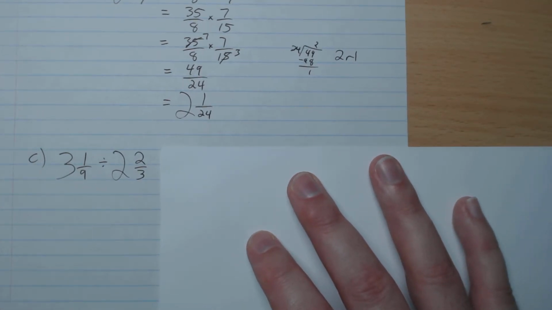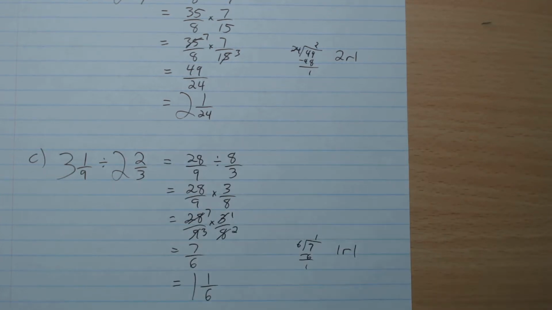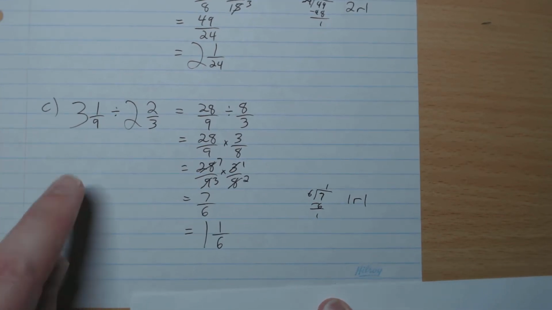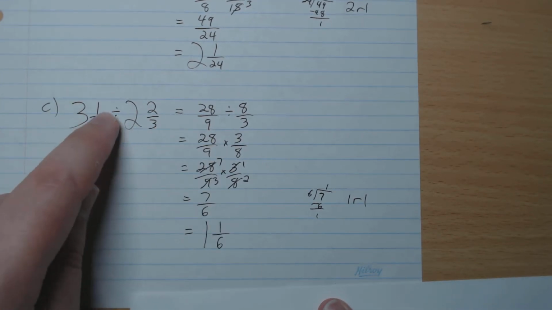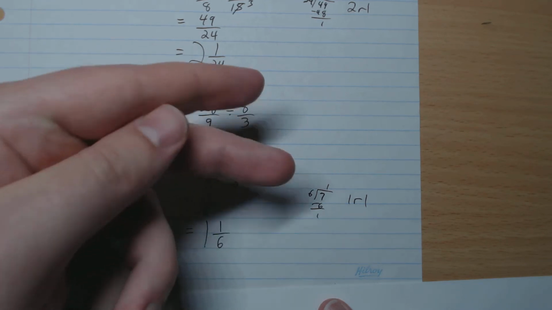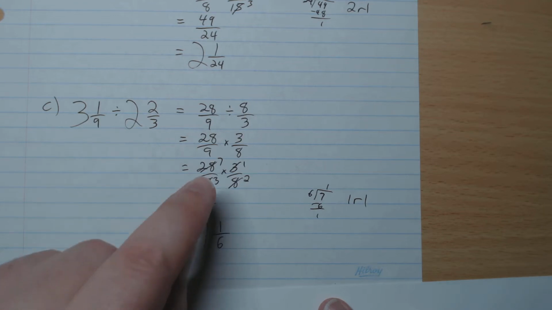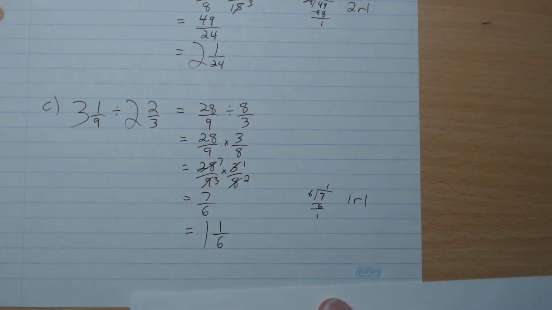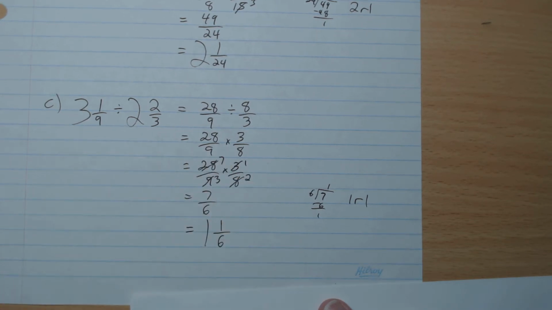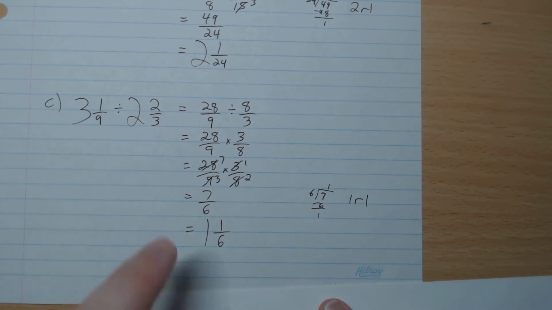Example C. Go ahead and pause the video and perform that division. Okay, so what do we have here? So here we have 28 over 9 divided by 8 over 3. Times the reciprocal as such. Here we have, what do we have in common? 3 and 9, cancel out the 3 there. Here we have 4 in common, bang bang. What's left is 7 and 2. So 7 times 1, 7. 3 times 2, 6. So this is 1 1/6 as such.